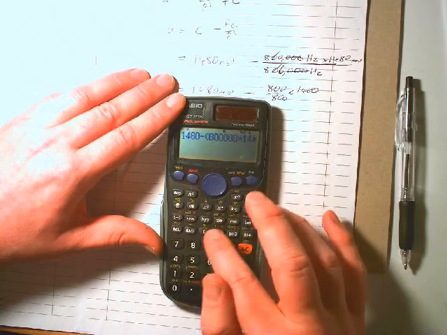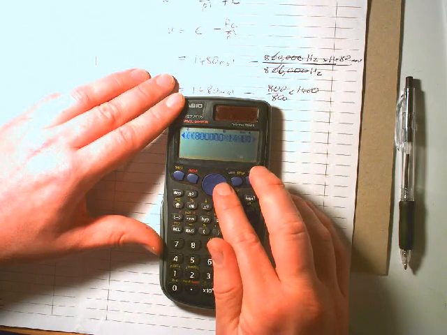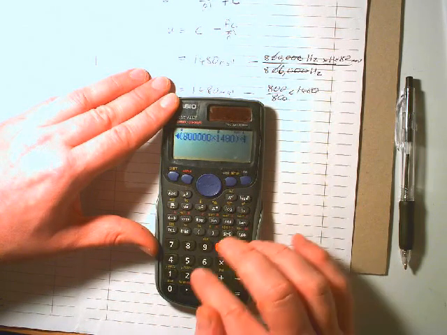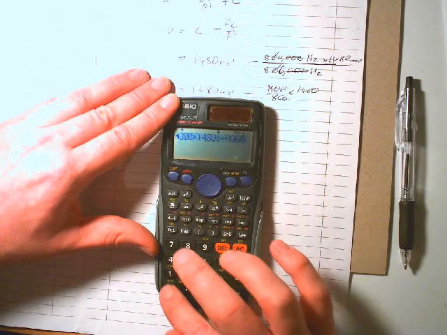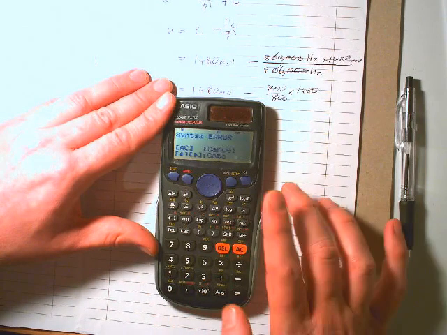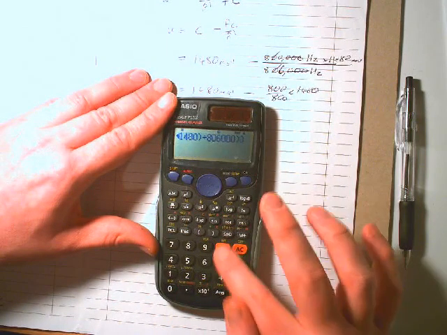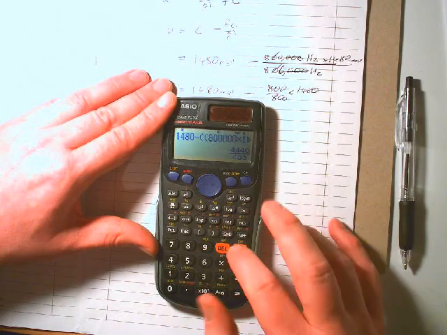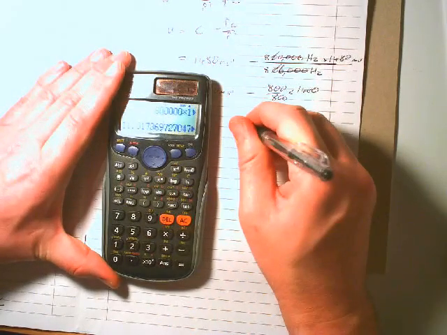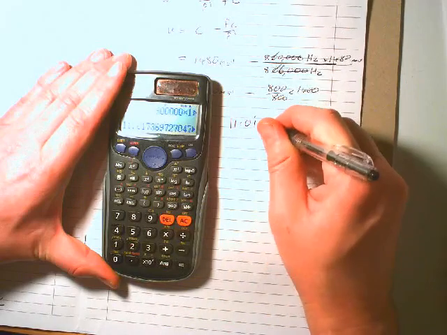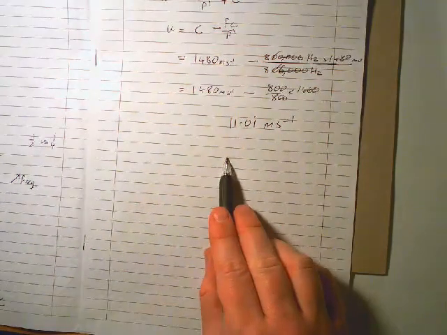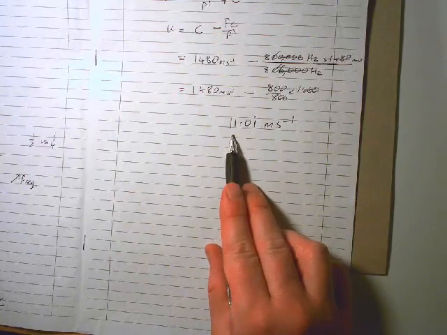So 1480 minus, and in brackets we have 800,000 times 1480, with double brackets around this, divided by 806,000. Syntax error because I added one too many brackets.